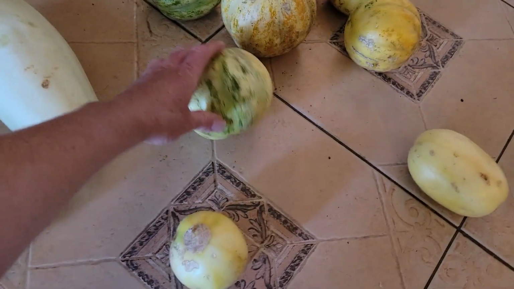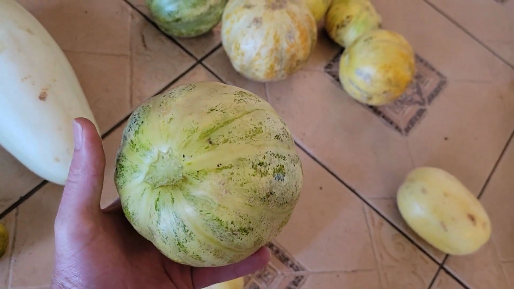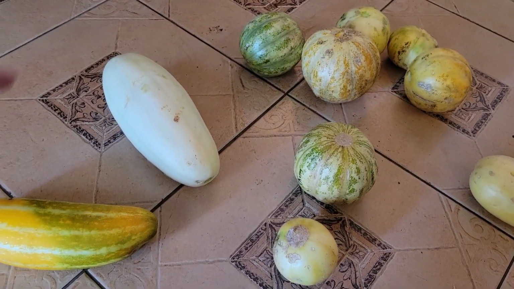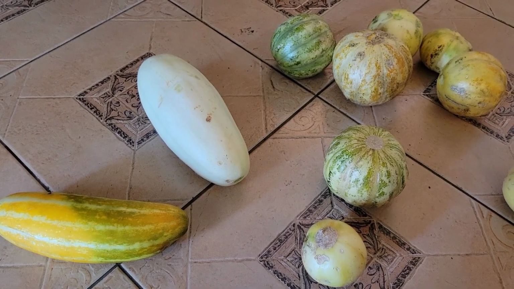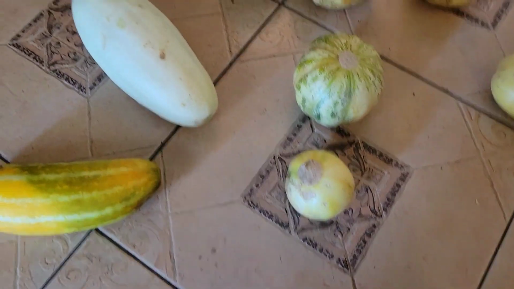How do I know that? Because they slip from the vine. They just slip right off the vine when you just tug them a little, and they're ready and they smell very strong of melon in here. If you were with me, it'd be very strong of melon. So we'll get back to the topic here.